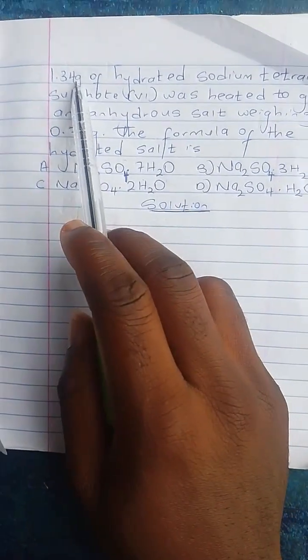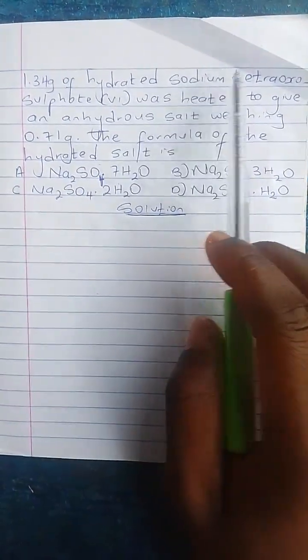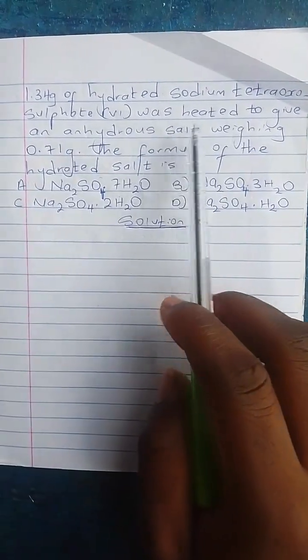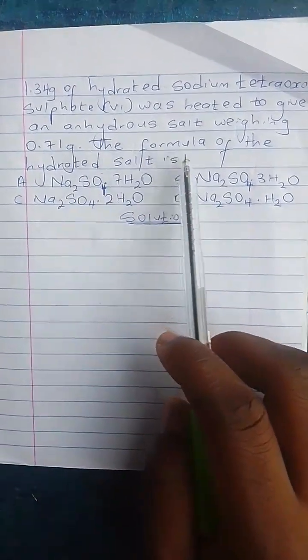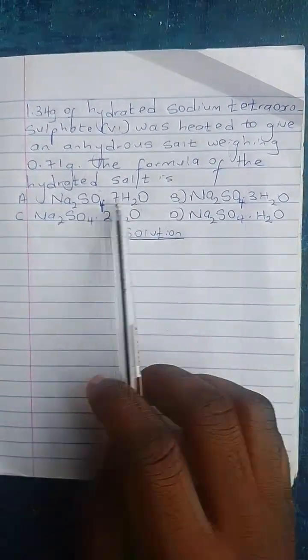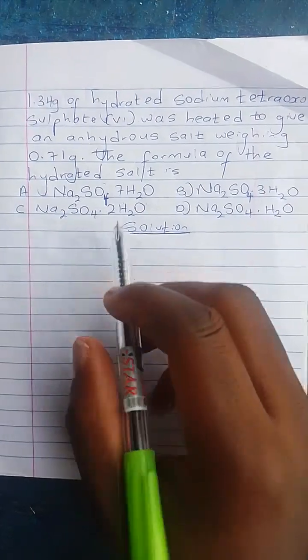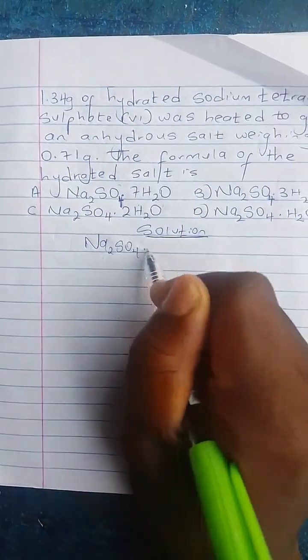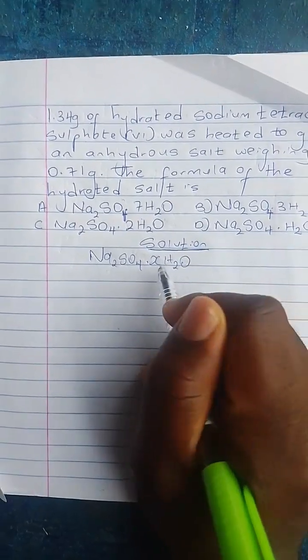The question says 1.34 gram of hydrated sodium tetraoxosulfate 6 was heated to give an anhydrous salt weighing 0.71 grams. The formula of the hydrated salt is, and you can see the options that were given. Now what are we asked to do? You can also rephrase this statement to be: find the value of x.